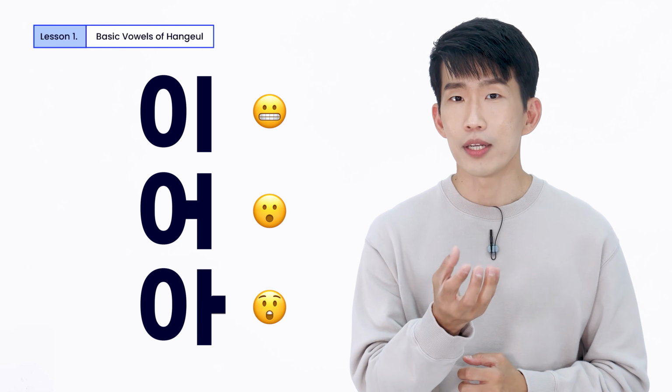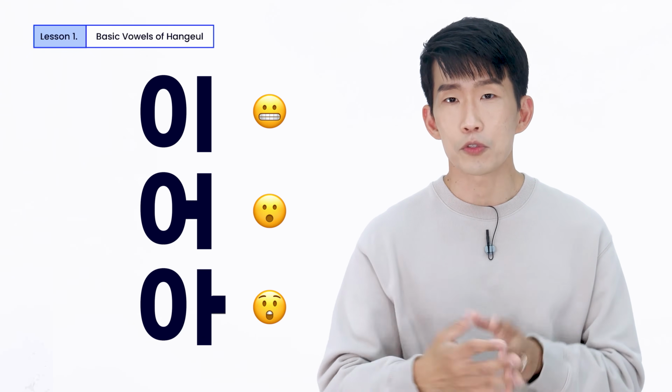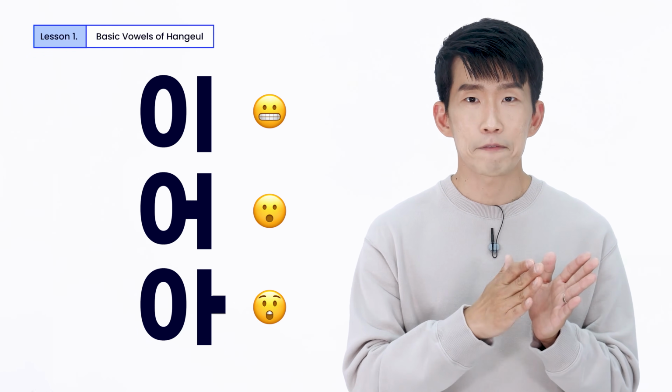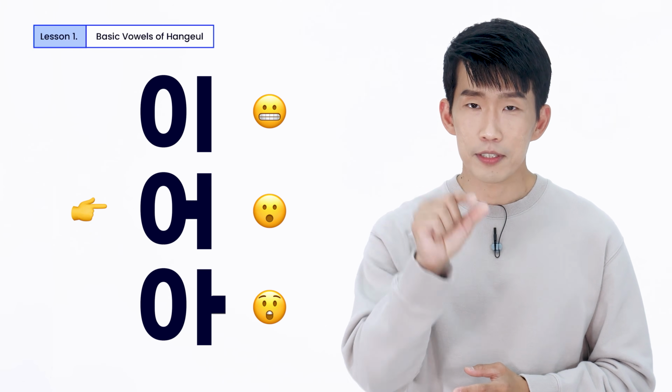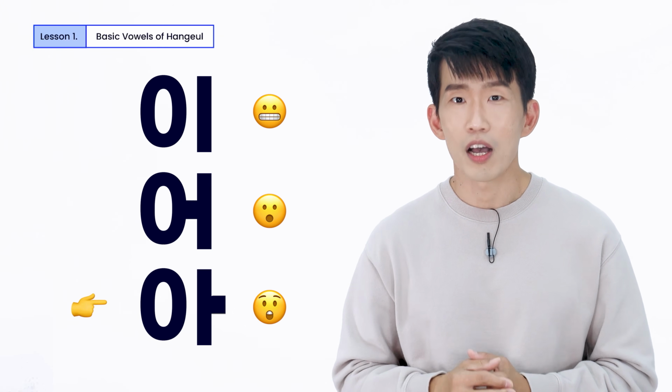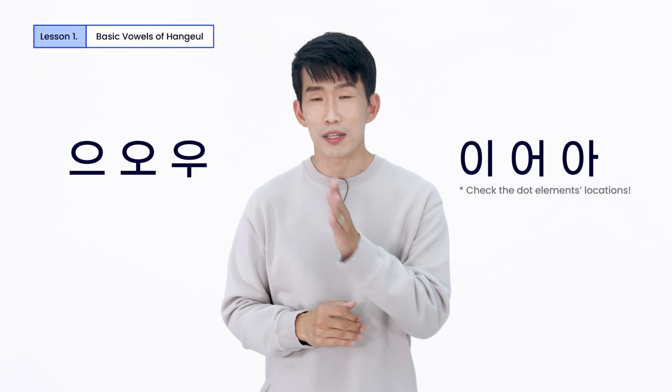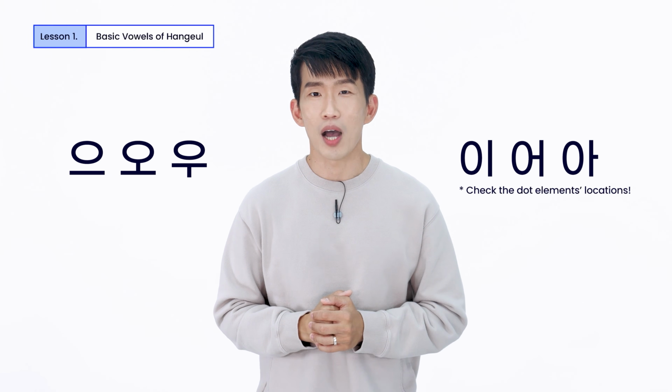And then open your mouth a little bit more, even wider, to say A. Left to right, okay? The protruding line on the left, right next, A, okay? Middle, top, bottom, O, U. Middle, left, right, A.